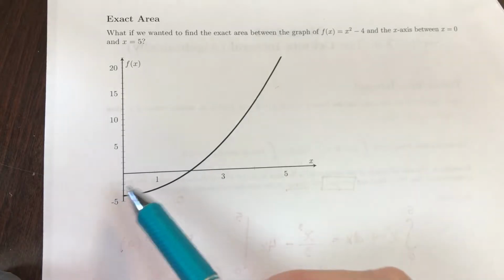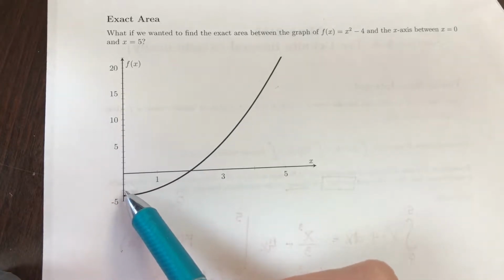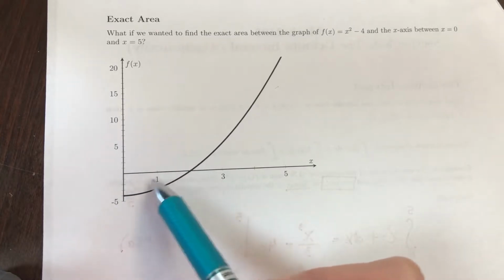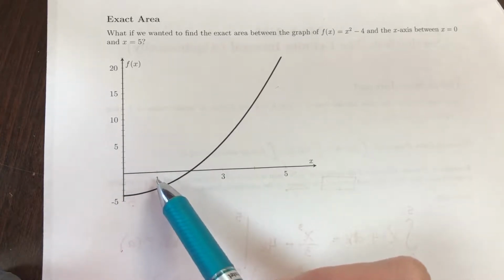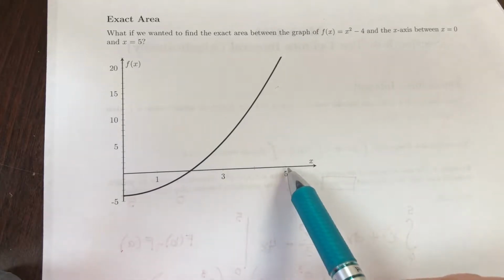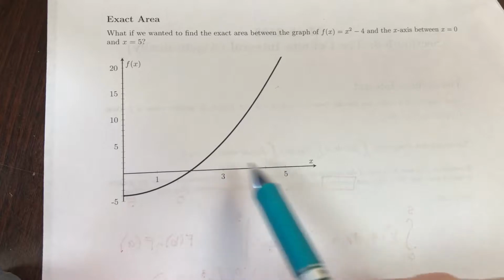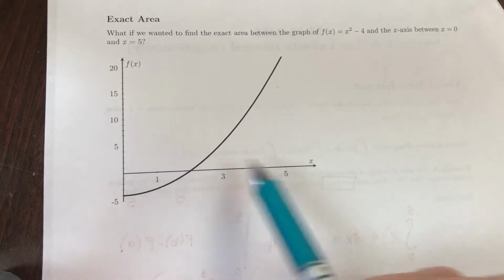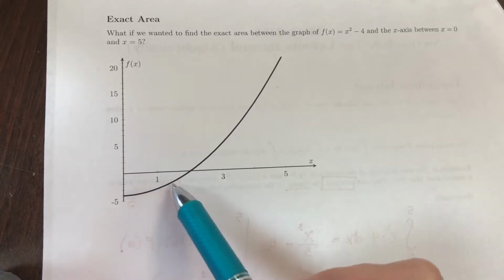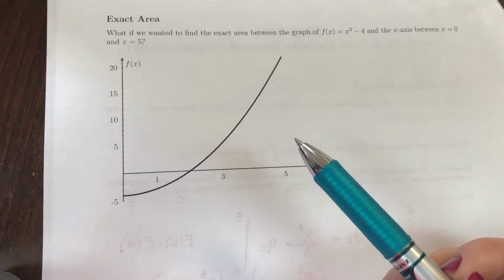And we talked about in the last video that if I anti-derive, if I find the squiggle from 0 to 2, this portion will naturally come out to be a negative number. And if I anti-derive from 2 to 5, that will be positive. And I like positive because area has to be positive, but I don't like negative because area can't be negative. So I have to force it to be positive by taking the absolute value.